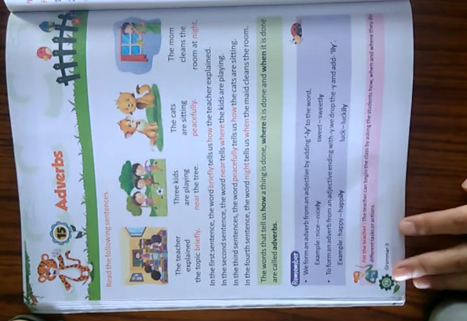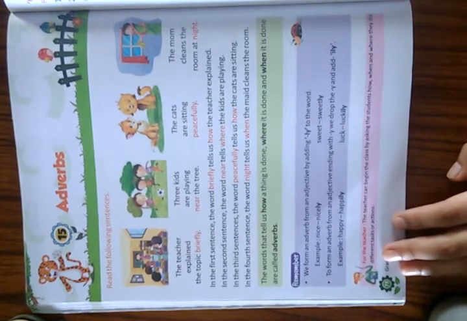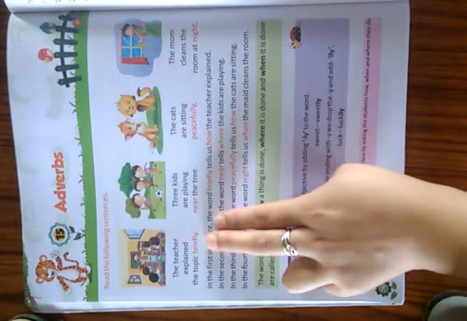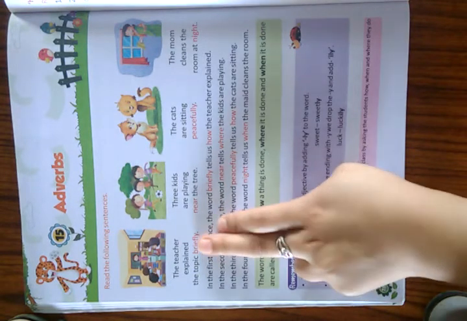Now today we will do this chapter, adverbs. You can see the pictures given there, the first, second, third and fourth pictures. In the first picture, it is written, the teacher explained the topic briefly. You can see the word briefly written in red color.